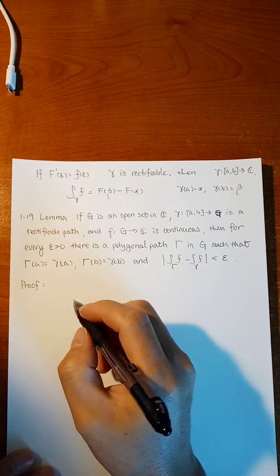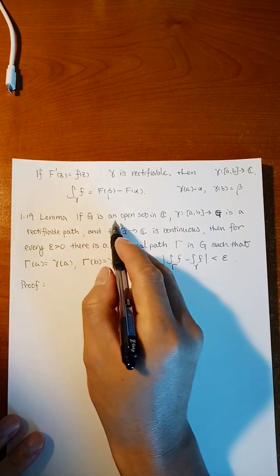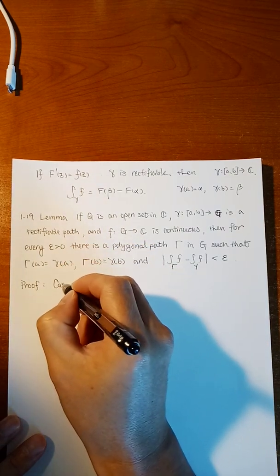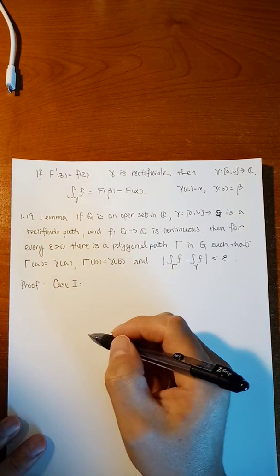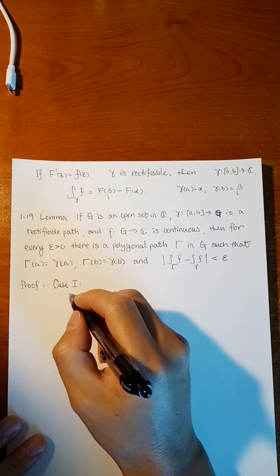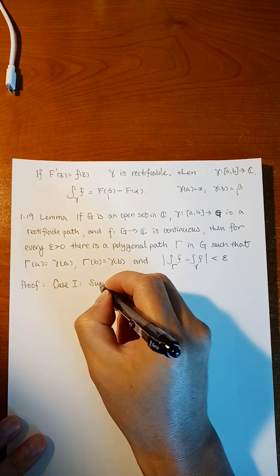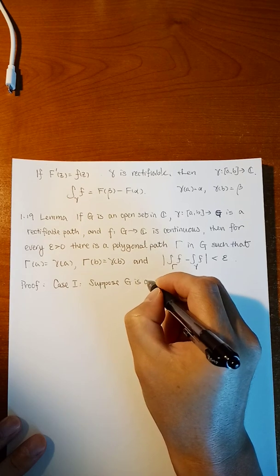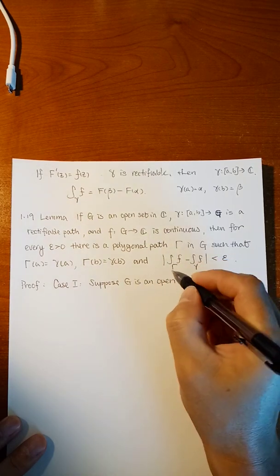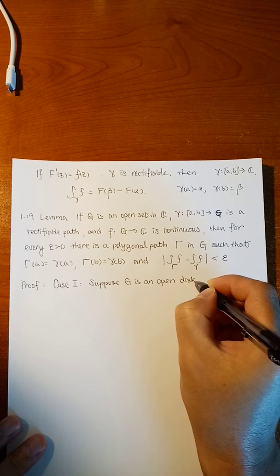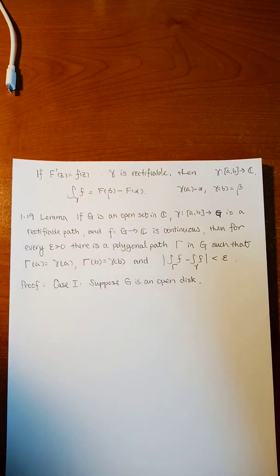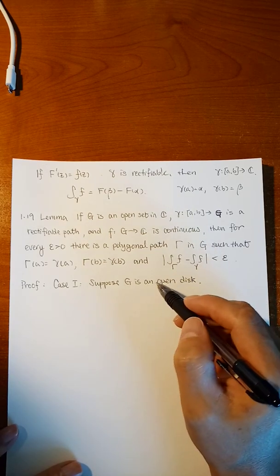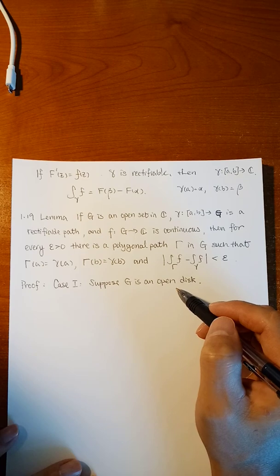Okay, proof. This G is very random. It's just an open set. So we are trying to prove the simple case first. Case 1, suppose G is an open disk. Why are we interested in this open disk?